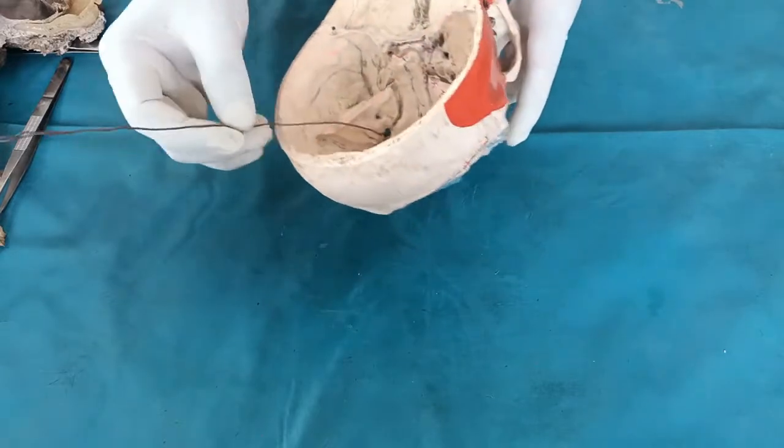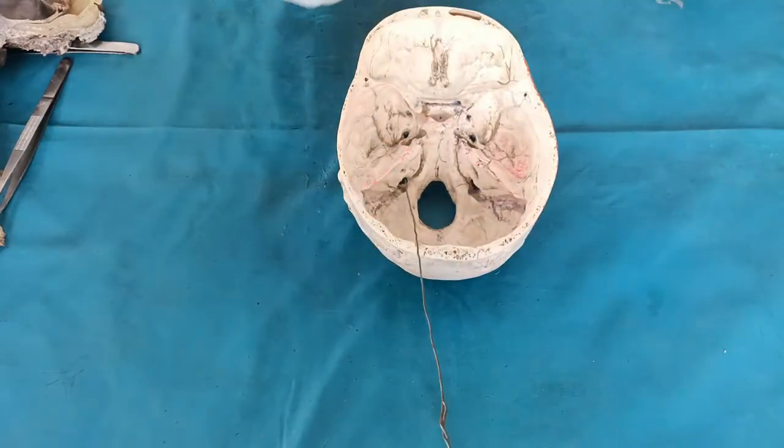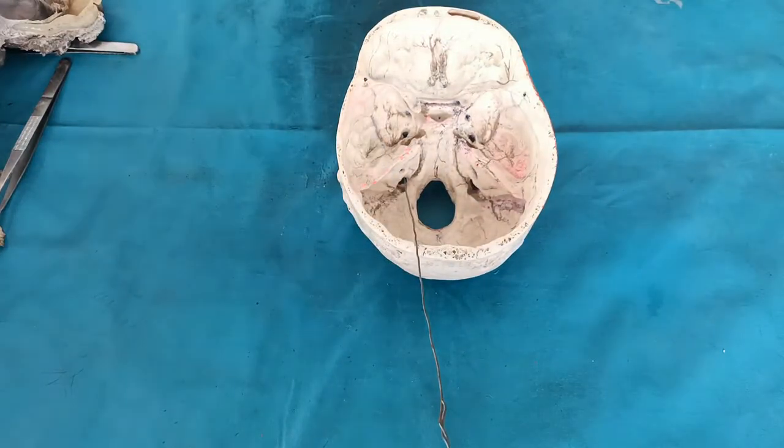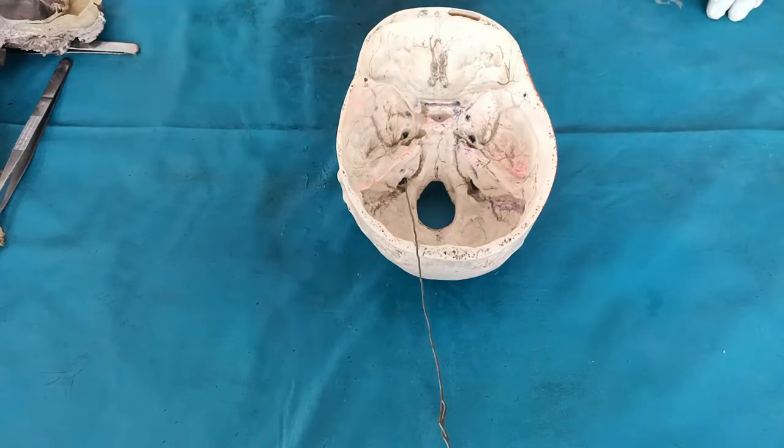What are the structures passing through the jugular foramen? As the name implies, the internal jugular vein is passing, and the 9th, 10th, 11th cranial nerves. So for the jugular foramen, if they ask, it's very easy. You can say internal jugular vein, then 9th, 10th, 11th cranial nerves.